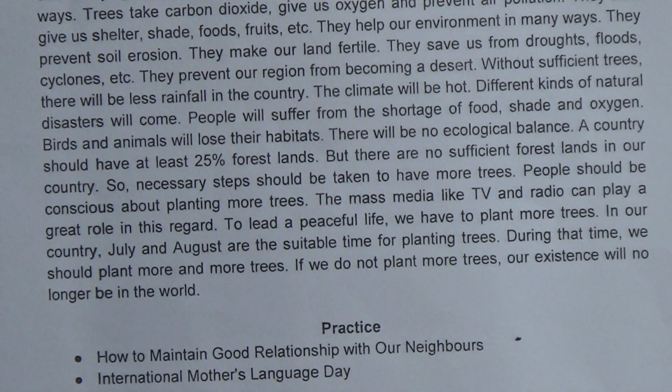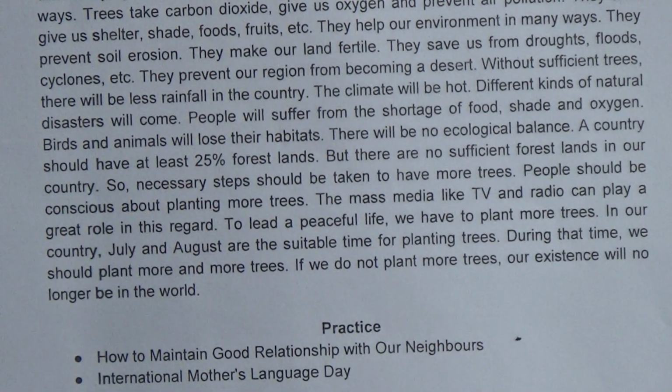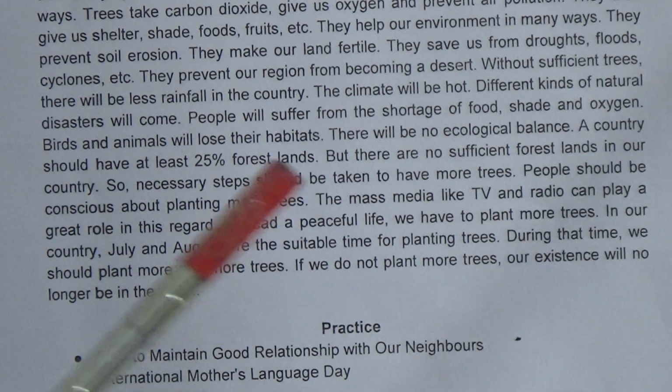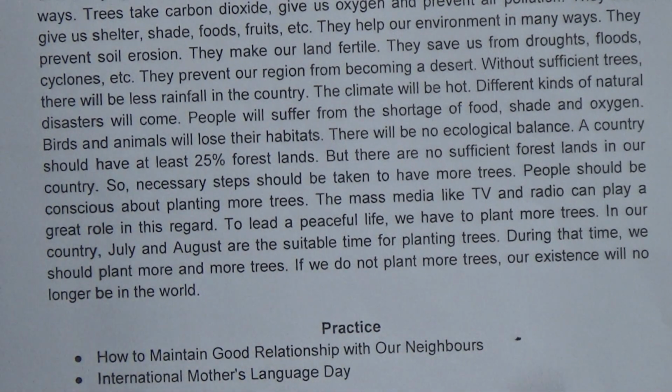So dear students, there are two sample paragraphs. One paragraph is on Independence Day and another paragraph is on tree plantation. This is a non-textual paragraph and Independence Day is the textual paragraph. So dear students, there are some paragraphs for your practice. That means you have to learn them for half yearly. So these paragraphs are included.